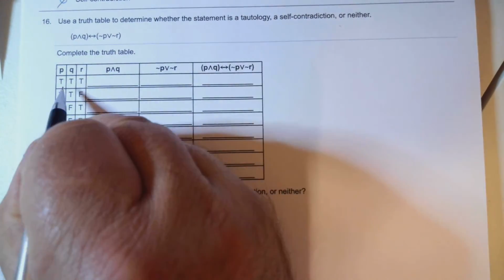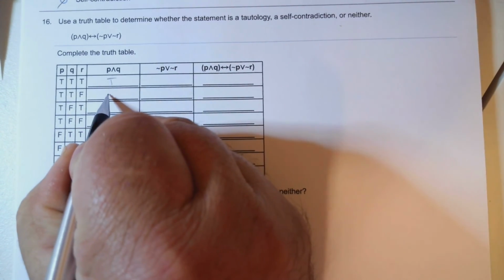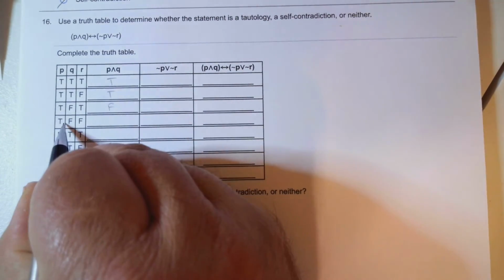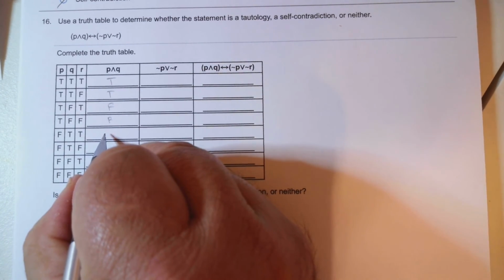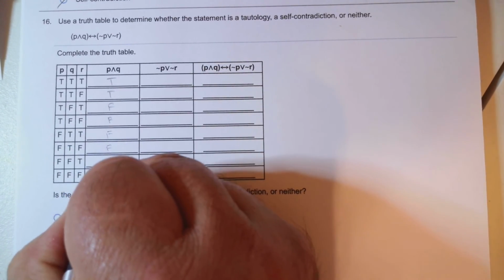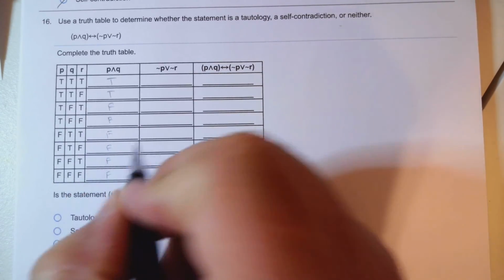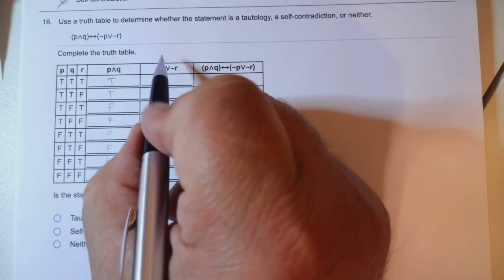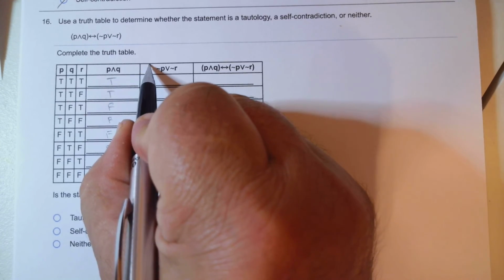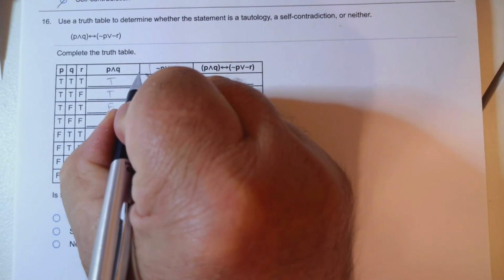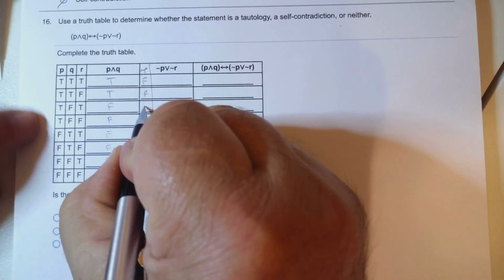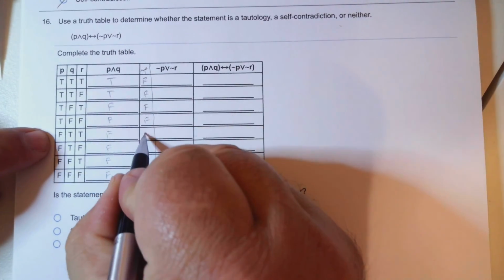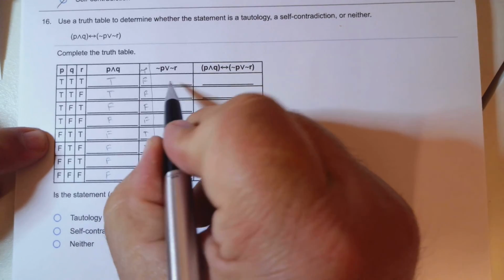So let's look at this. So we have P and Q. True and true is true. True and true is true. True and false is false. And they both have to be open. If there's a false, then it's no good. So then we have to find a not P first, which is false, false, false, false, true, true, true.